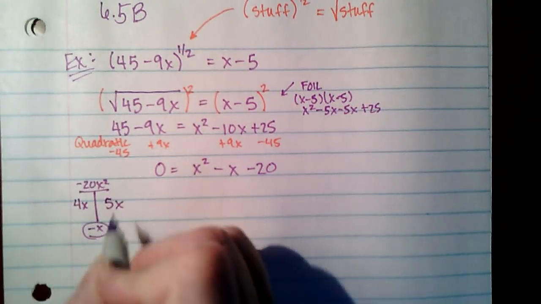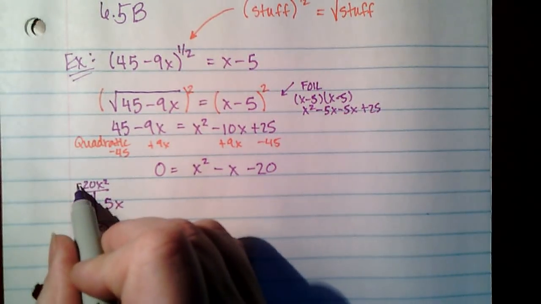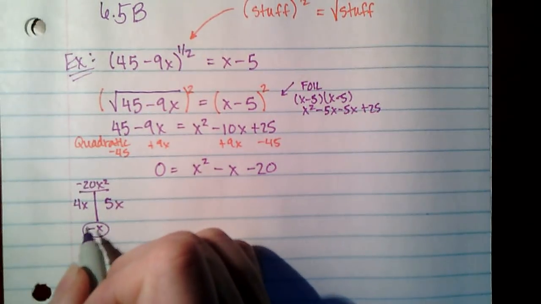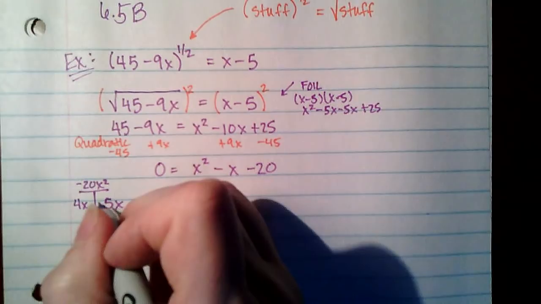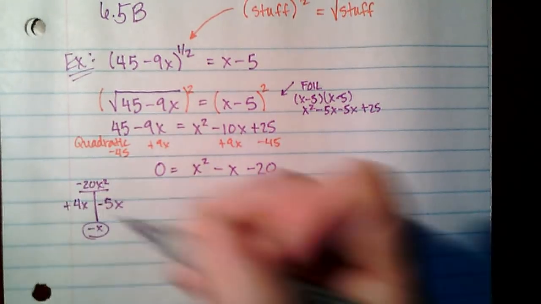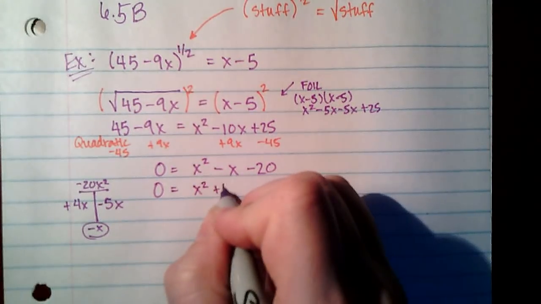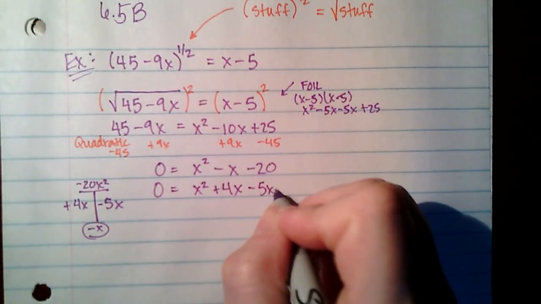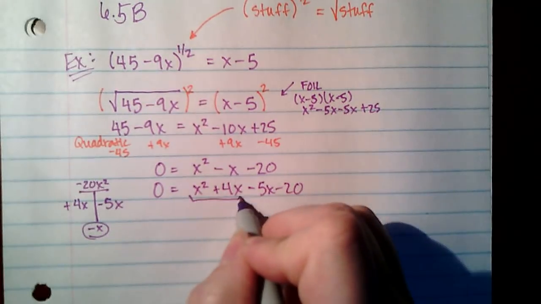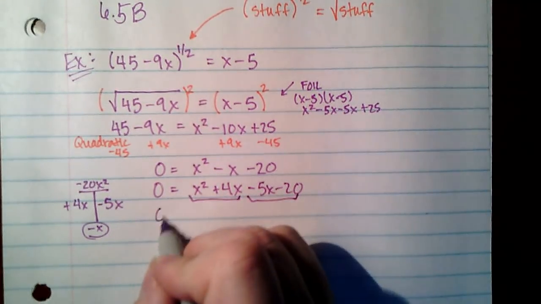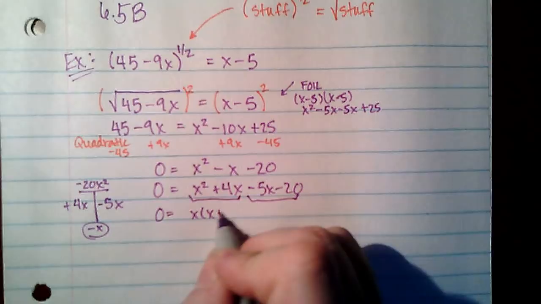If I take 4x and 5x, I know they need to be opposite signs because of the negative 20x squared, and I know the bigger number needs to be negative, so I get negative x here. So that will be plus 4x minus 5x. So I get 0 equals x squared plus 4x minus 5x minus 20. Group those. x times x plus 4.